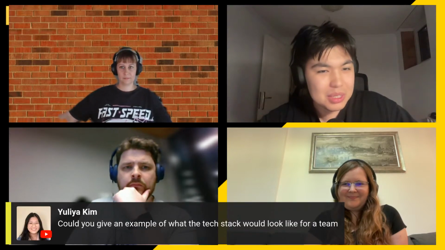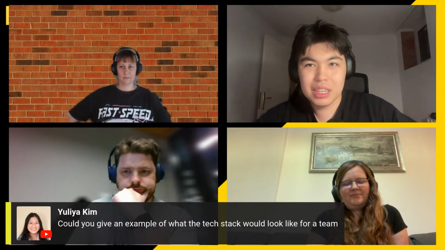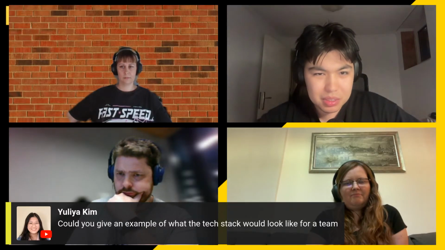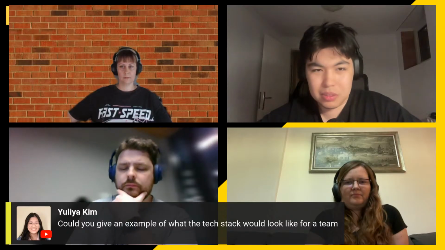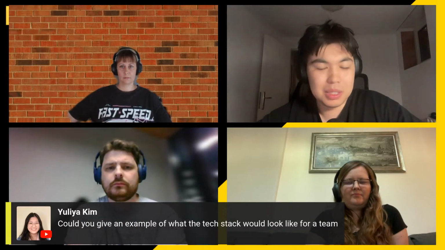Yeah, and the question is, could you give an example of what the tech stack would look like for a team? I think the main question here is what framework you use. It's mostly Angular, React, or Vue, maybe something less popular but more modern like Solid. But usually just pre-frameworks or without frameworks, which means vanilla JavaScript and TypeScript. So that's the main choice.